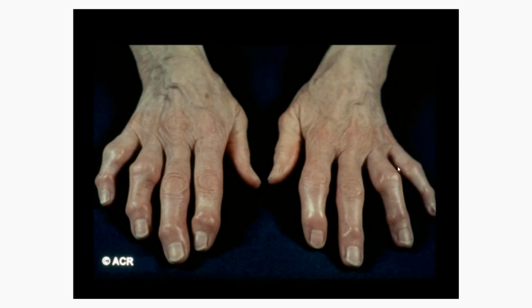In this case, the main characteristic thing is the nodes or the swelling in the joints, as you can see. You can't see flexion versus extension in either joint. So it's all kind of flexed, relatively symmetrical, and it mainly appears flexed because of the nodes.